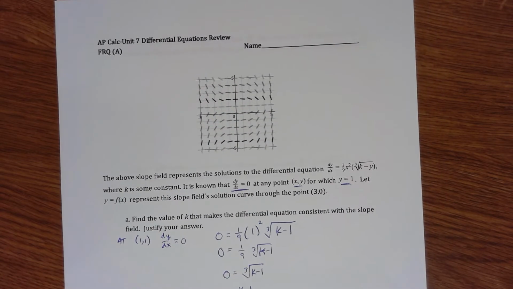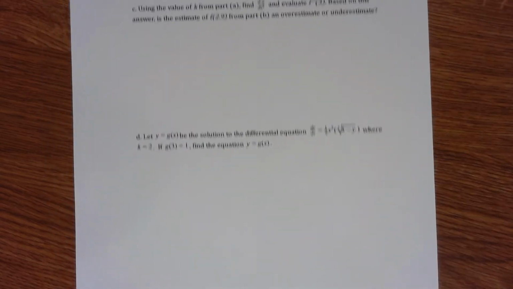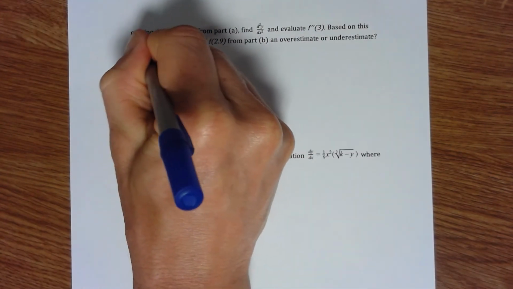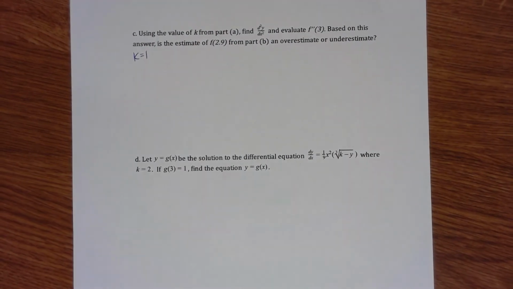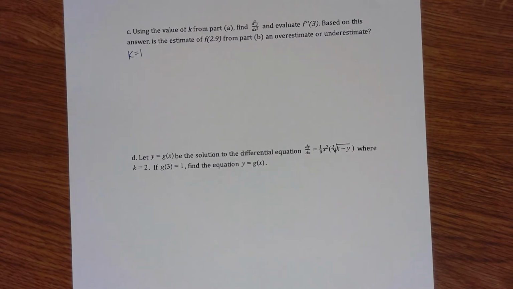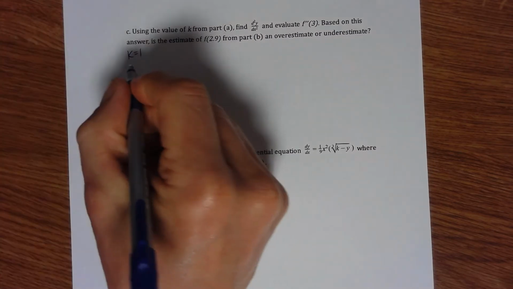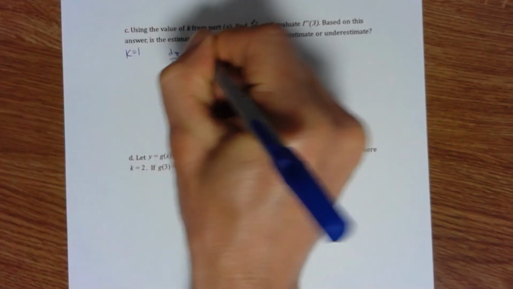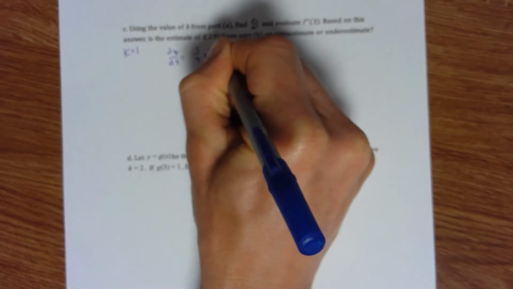Moving on to part C. Get into a couple of the longer parts here. Using the value of k from part A, remember k was equal to 1, find the second derivative, so d squared y dx squared, and evaluate the second derivative at x equals 3. Based on this answer, is the estimate for f of 2.9 from part B an overestimate or an underestimate? So let's find the second derivative, and let's keep in mind that dy/dx is equal to 1/9 x squared times the cube root of k minus y, and remember our value for k is 1, so 1 minus y.